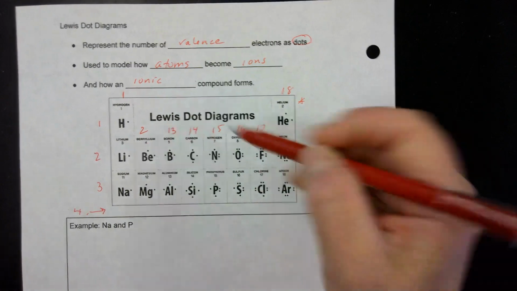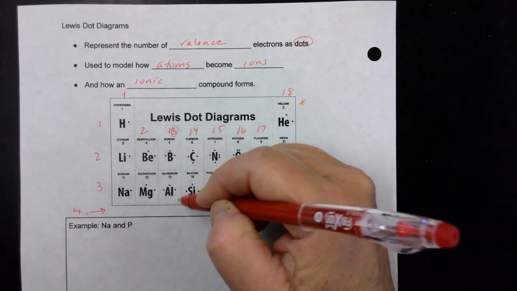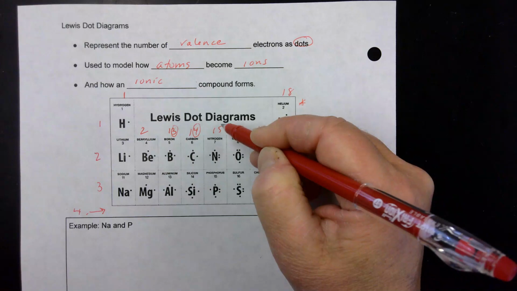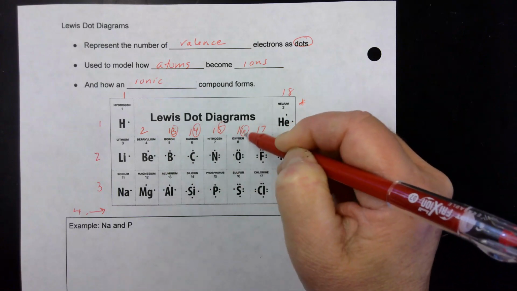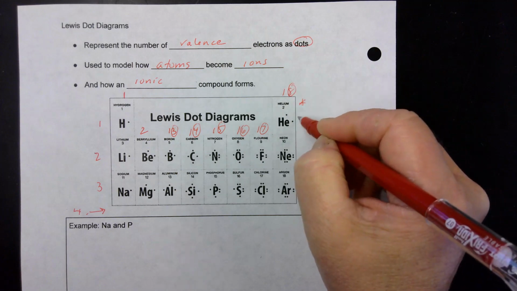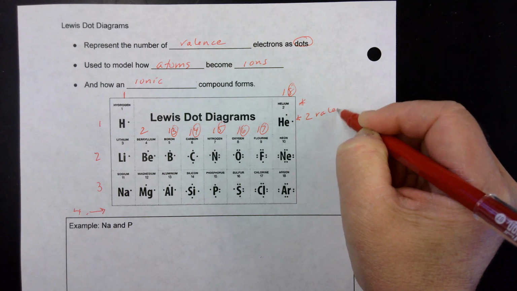So we can see here that anybody in group 13 is going to have 3 valence electrons. Anybody in group 14 is going to have 4 valence electrons. Group 15, 5, 16, 6, 17, 7, and 18 will be 8. The exception, of course, is that helium can only have 2 valence electrons.